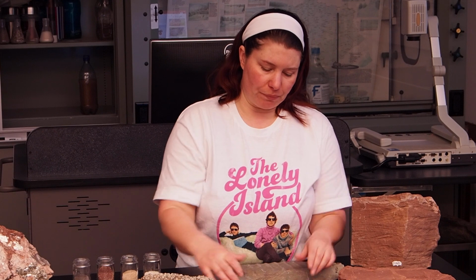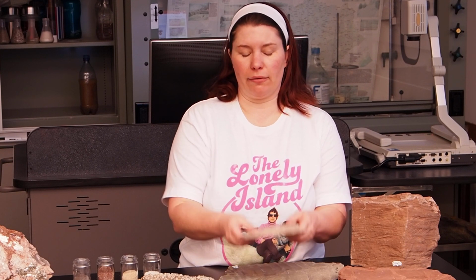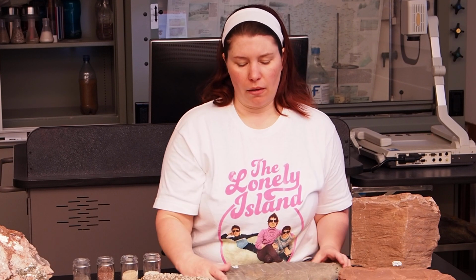Now what's special, and that could be many places by the way. This could be a river, this could be windblown because of how fine these grains are. This is probably windblown, but I have no idea where this rock actually came from.